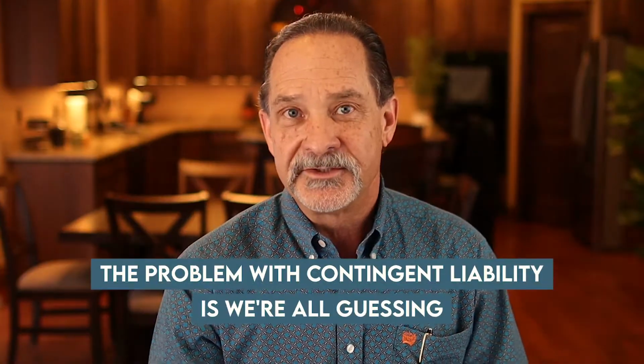The problem with contingent liabilities is we're all guessing. You don't know how many move-outs you're going to have, and you don't know when the person moves out if they're moving out and leaving the house broom swept and pretty clean, or they're moving out and they've stolen all your appliances, your ceiling fans, and kicked holes in all the walls. You don't know. We don't have a crystal ball. So always be conservative in these estimates.